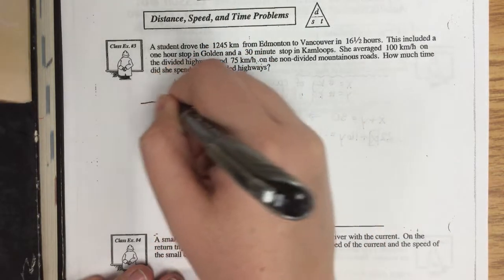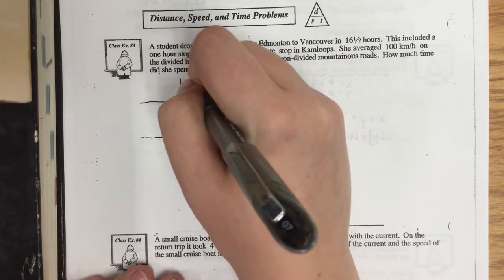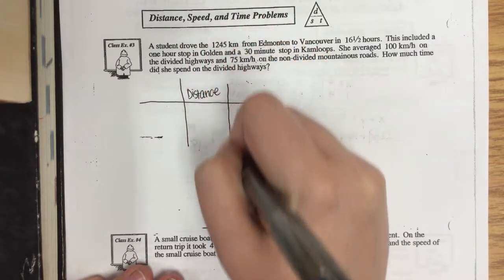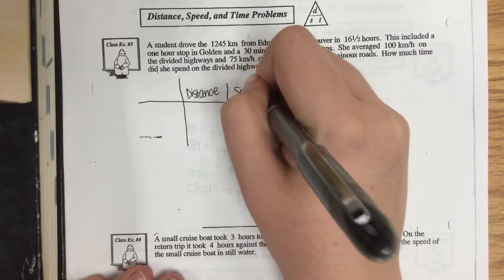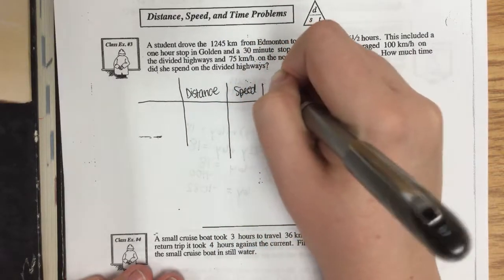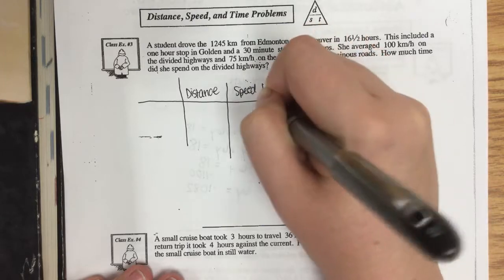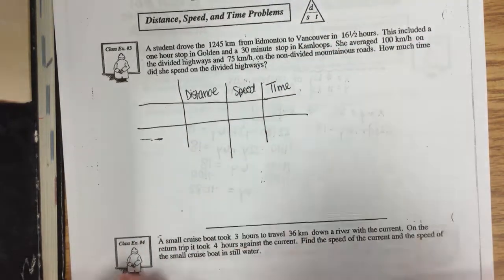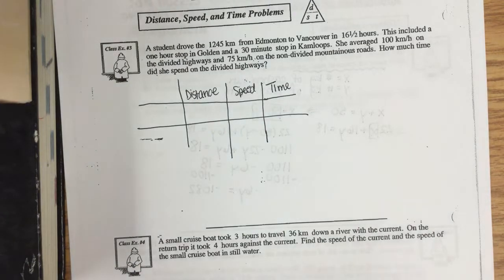Draw me a distance, speed, time table, which says, here is my distance. What was the speed? What was the time? And this helps me sort of divide up or try to write what I need to know and what I need to solve for.